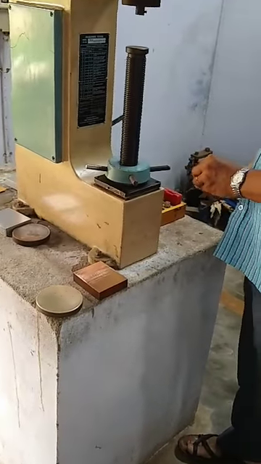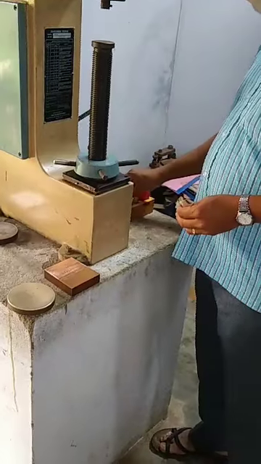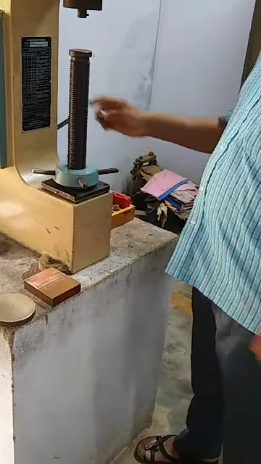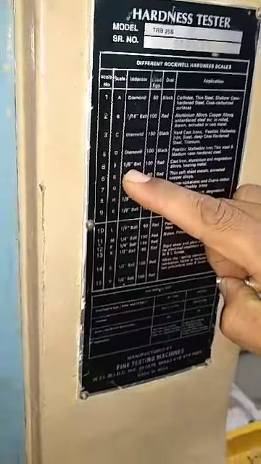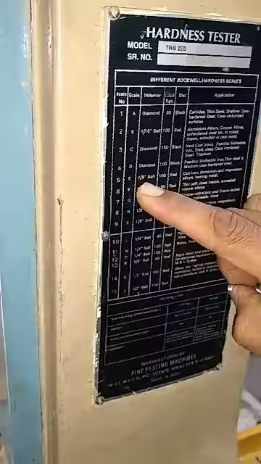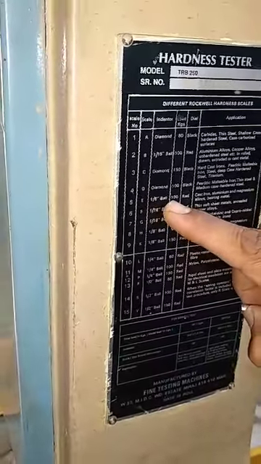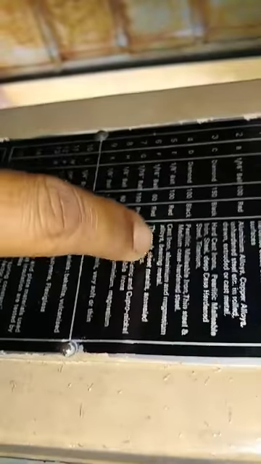I have selected the E scale for testing this material's hardness. For the E scale, we have to choose the 1/8 inch ball indenter, a tungsten carbide ball, and the load to be applied is 100 kg. That is mentioned here, load selector. So this is the load applying lever, and the dial on which the reading should be noted is red. So this is the material applicable.